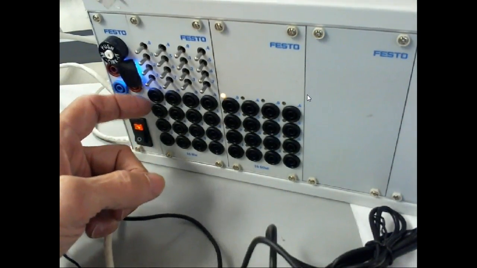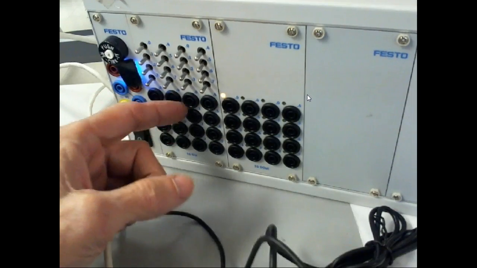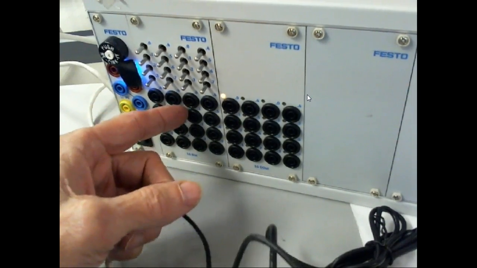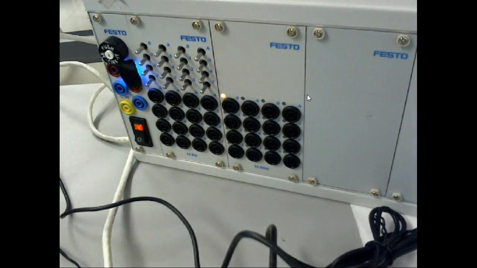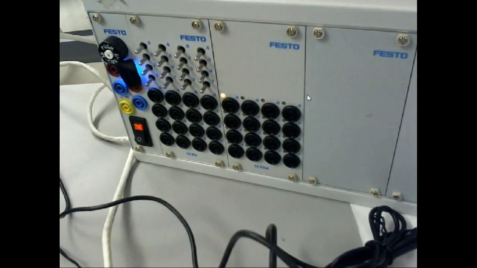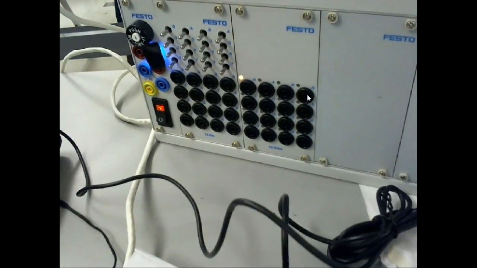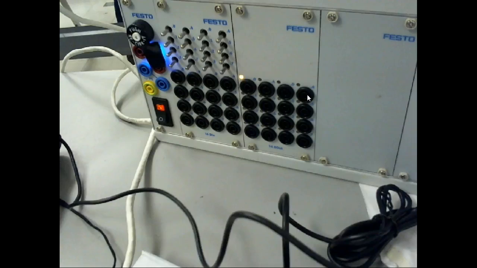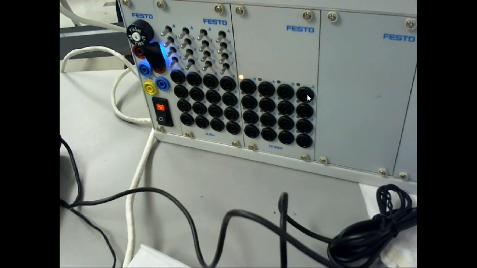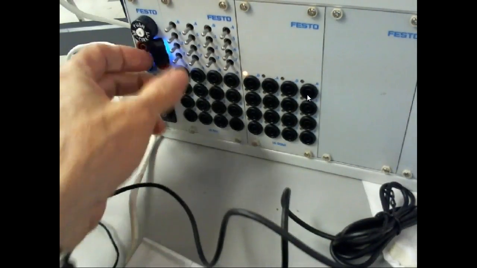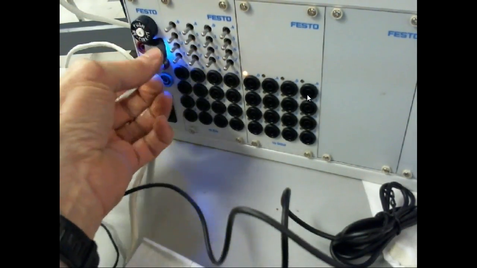So this will be input 0, 1, 2, 3, 4, 5, 6, 7, 8, and 9. Everybody okay? I have my inputs set up for sinking, so that means I have to wire my input devices to source, right? Okay. So we'll do the outputs right now. I have my outputs set up to source, so I'm going to have to wire my devices to do what? Sink. That makes sense.